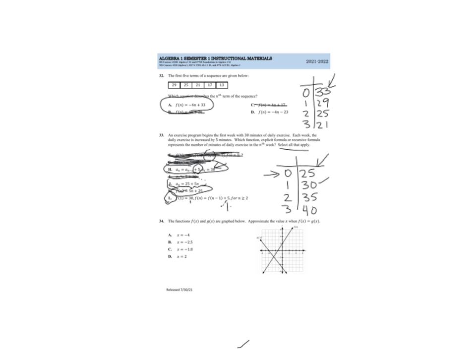We actually did number 34 in class, but it says approximate when they're the same, and it wants the x. So the x where they're the same is right here in between -2 and -3. So we're going to estimate that as -2.5. Next page.